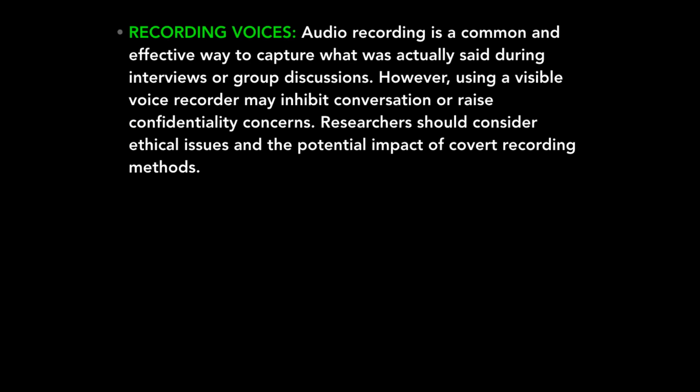Audio recording is a common and effective way to capture what was actually said during interviews or group discussions. However, using a visible voice recorder may inhibit conversation or raise confidentiality concerns. So researchers should consider ethical issues and the potential impact of covert recording methods.